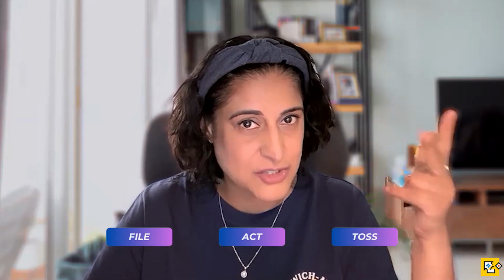So let me sort it out with you today using my favorite method, the FAT method. File, act, and toss. This system works across all devices, platforms, and creative professions. Whether you're sorting through your design files, your ebooks, your voice recordings, your photos, your notes, FAT gives you a clear way to make decisions. F, the FAT, that stands for file.